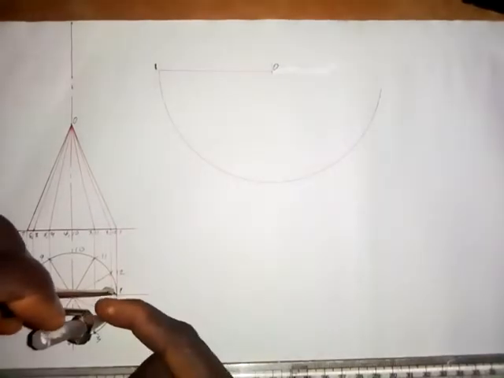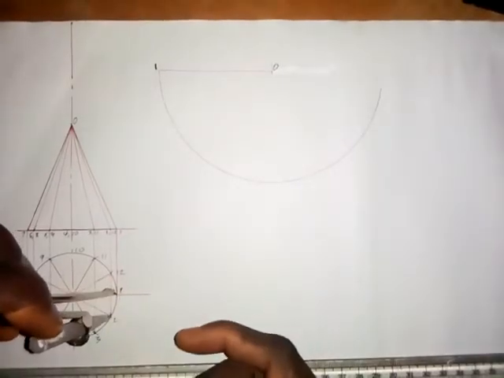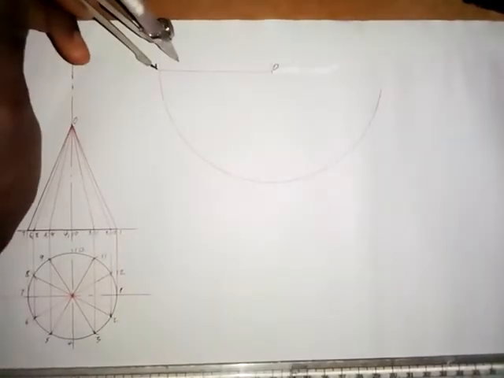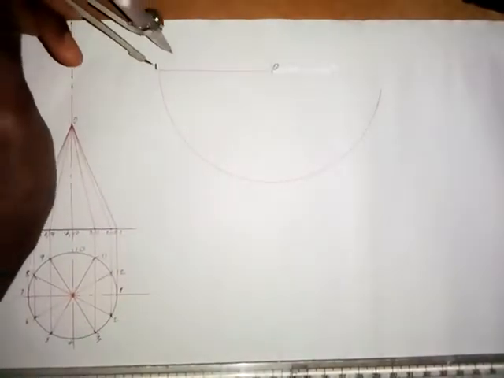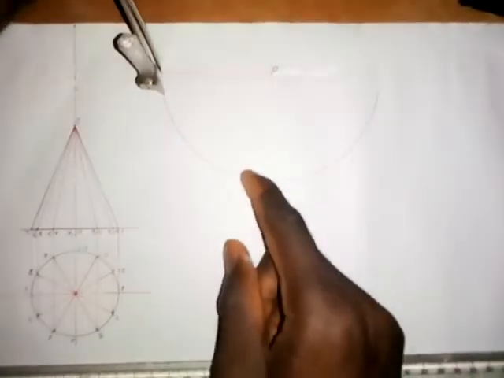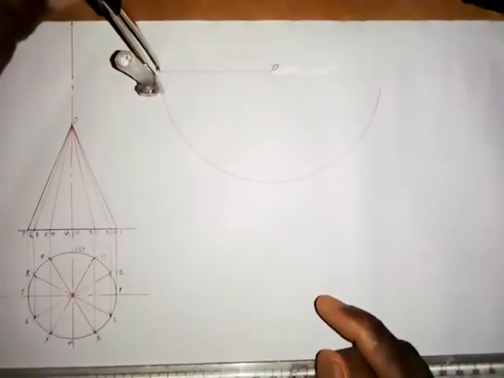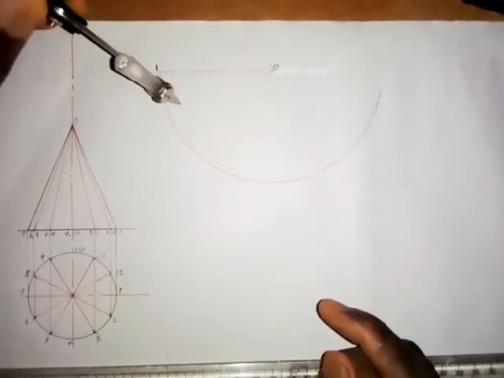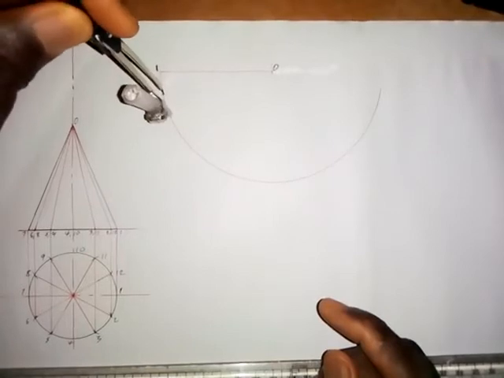That means we are taking the distance between arc 1 and 2. As we have divided the circle into 12 equal parts, you also make 12 arcs on this bigger arc. So here we have 1, then put it here. Here is 2. You continue like that until you make 12.